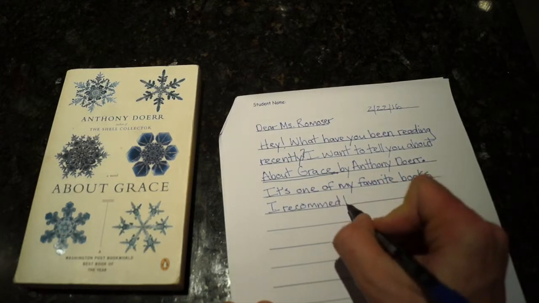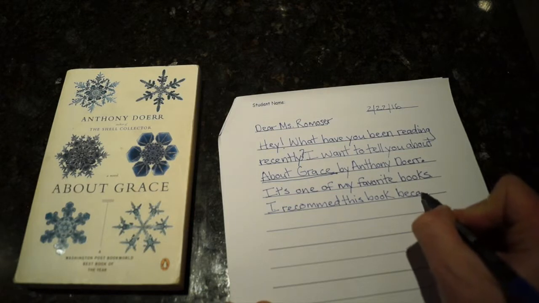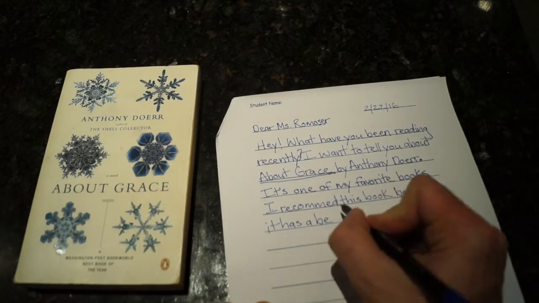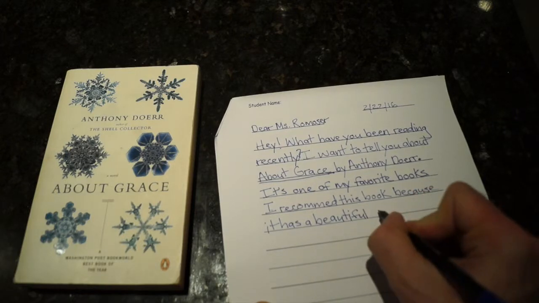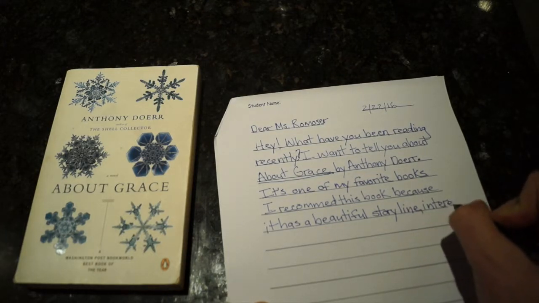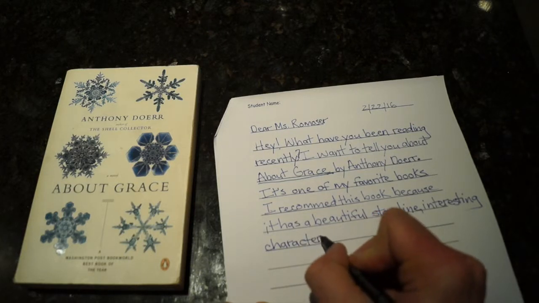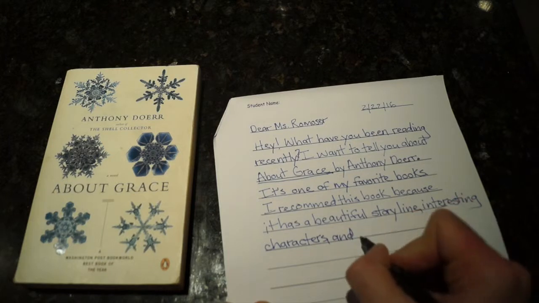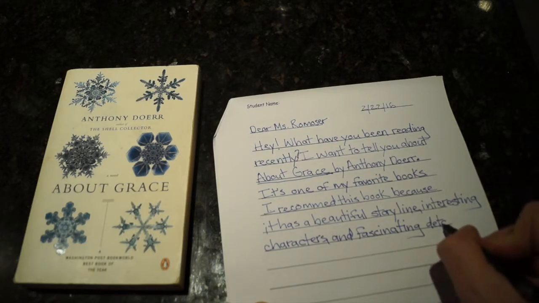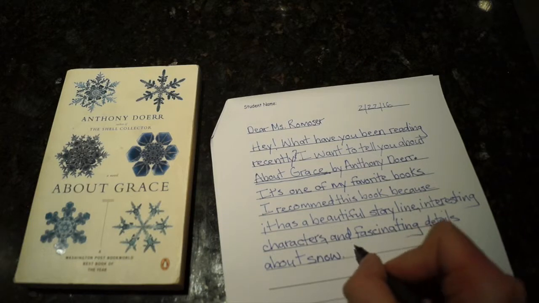Recommend this book because it has a beautiful storyline, interesting characters, and fascinating details about snow. And now I'm really trying to convince or persuade her to read this. So I'm going to write, you should read it.